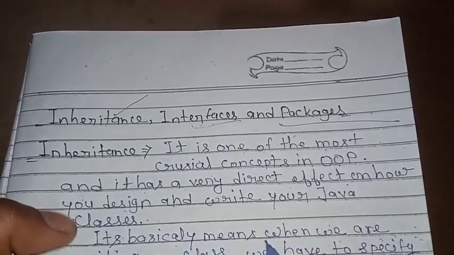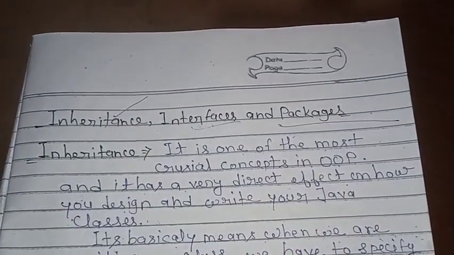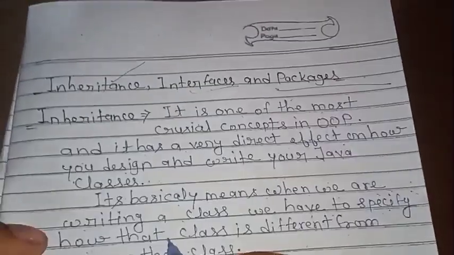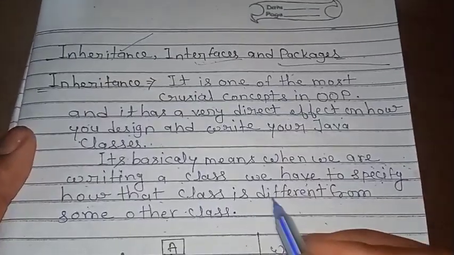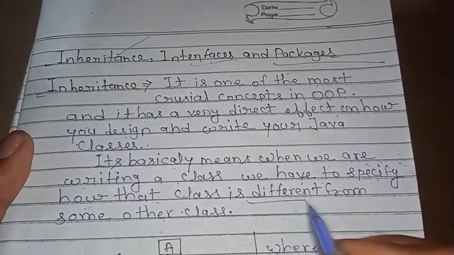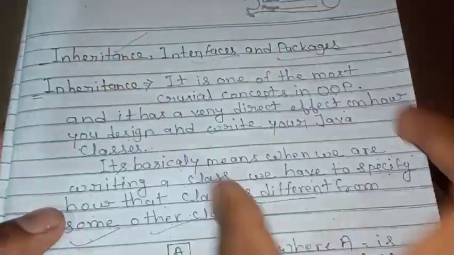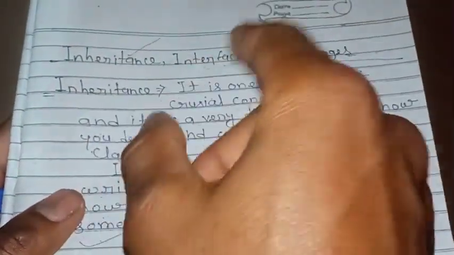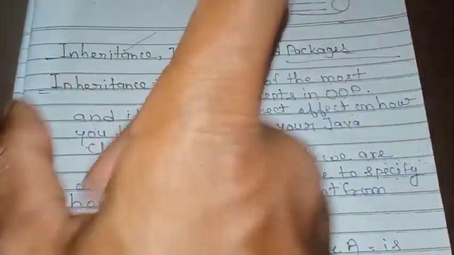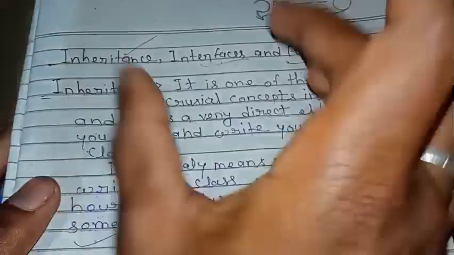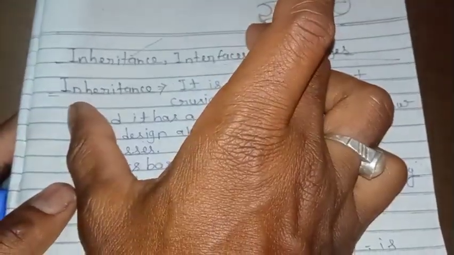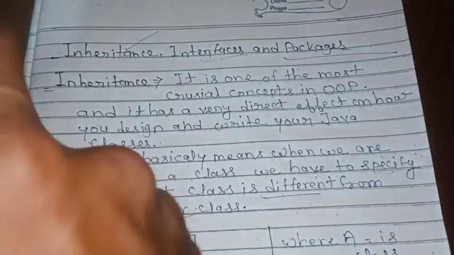It basically means that when we are writing a class, we have to specify how that class is defined and how it is different from other classes. In our Java programming, we create some classes and we have to define the function of each class separately. It is known as inheritance.